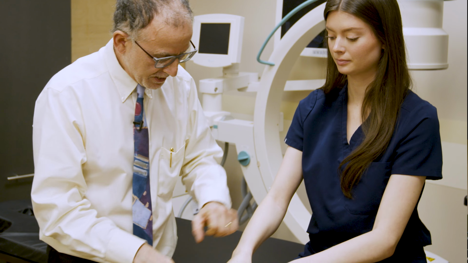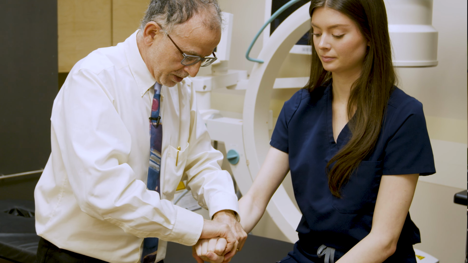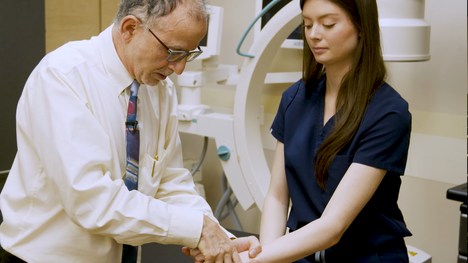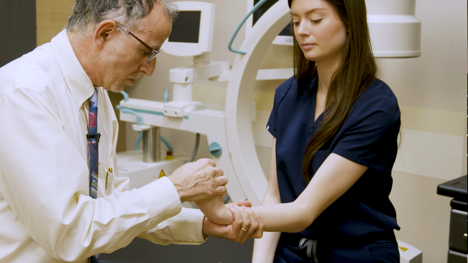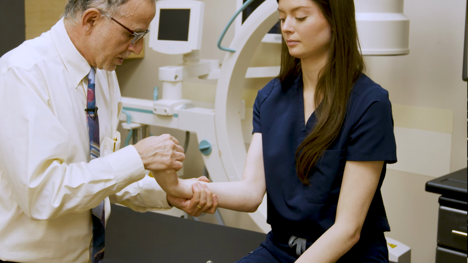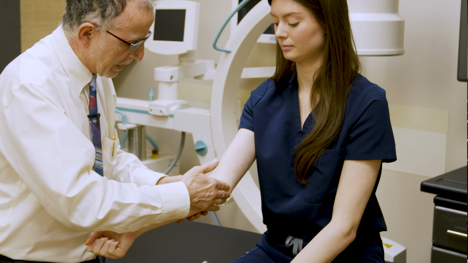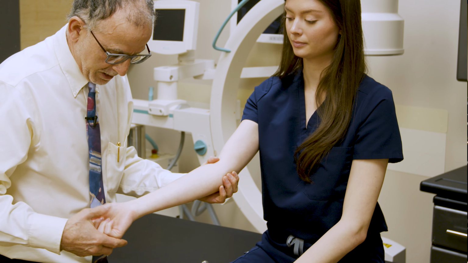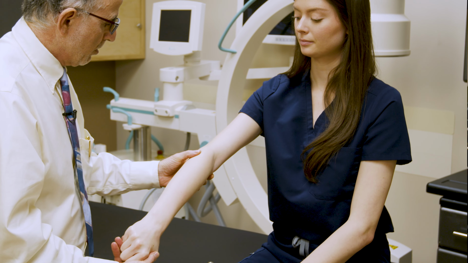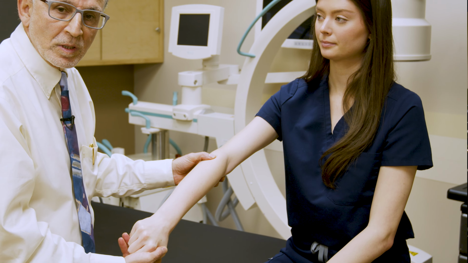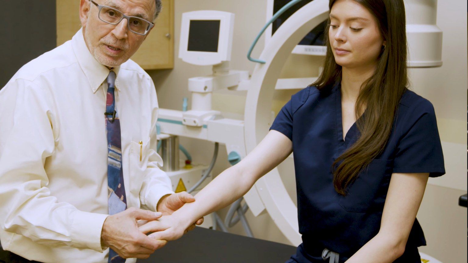Move over to wrist extension, wrists up, mostly C6, C7. You're always testing both sides. Wrist flexion, and this is mostly C7, maybe some C8. Wrist flexion, by the way, at the medial epicondyle is the origin of the wrist flexors. Wrist extension is the lateral epicondyle, along with the finger extensors.